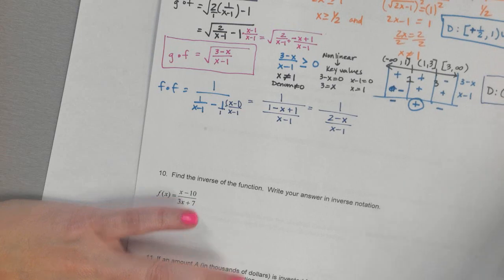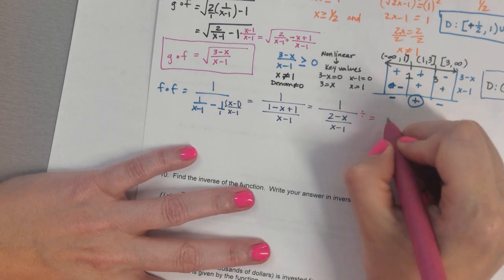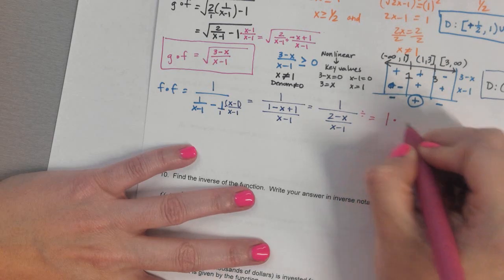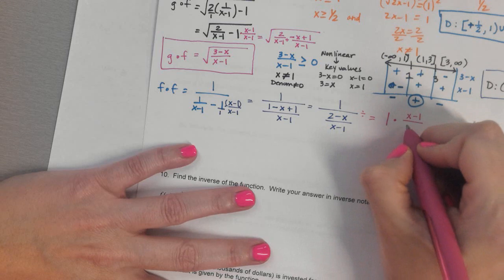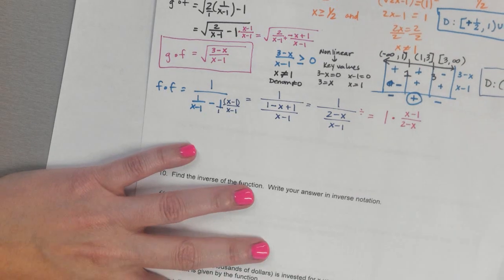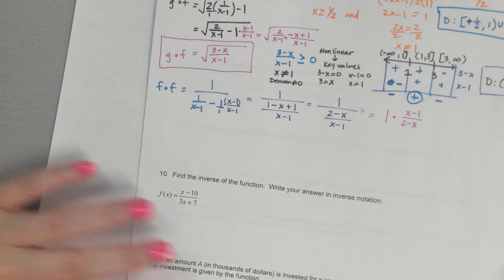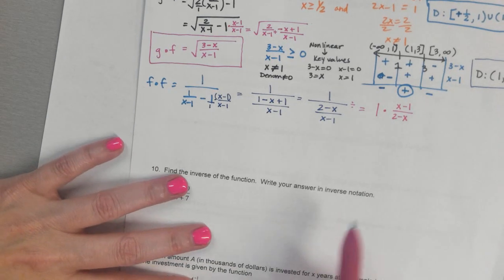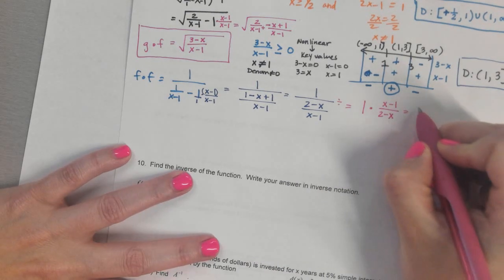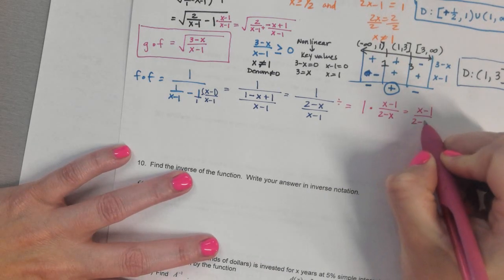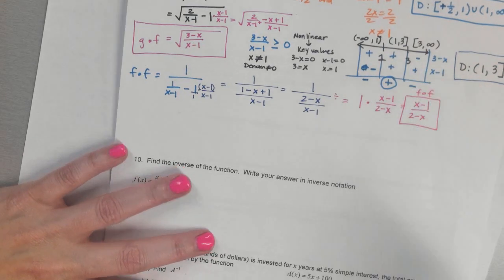Now, when you have division, this is your division symbol. This means you can do 1 times the reciprocal. The reciprocal is x minus 1 over 2 minus x. So you're going to flip that. And then this is going to be your final simplified answer. So x minus 1 over 2 minus x. This is your f of f.